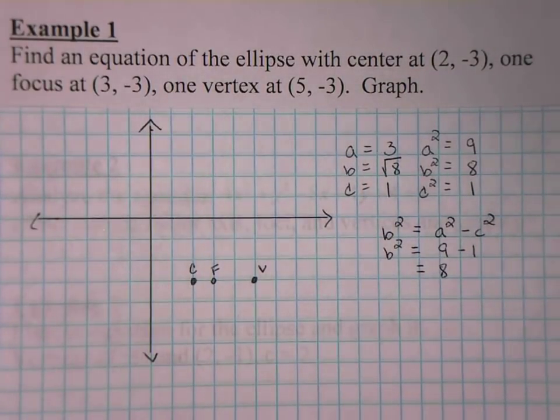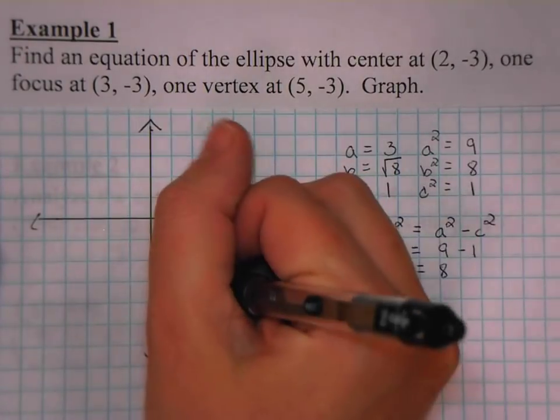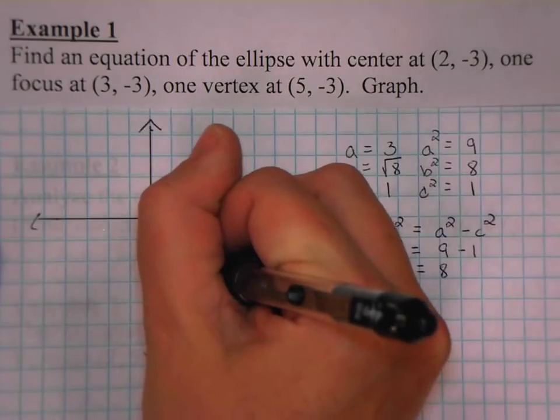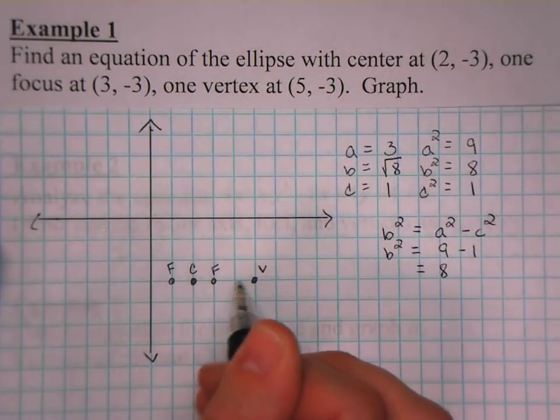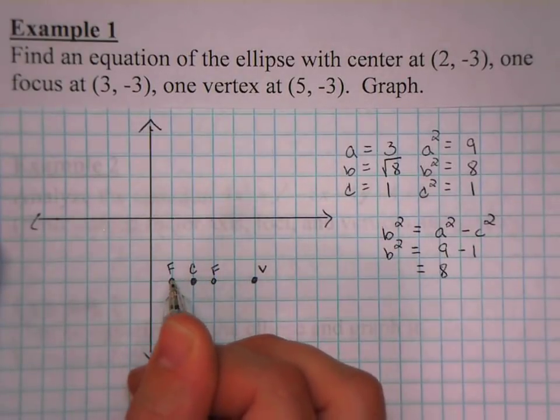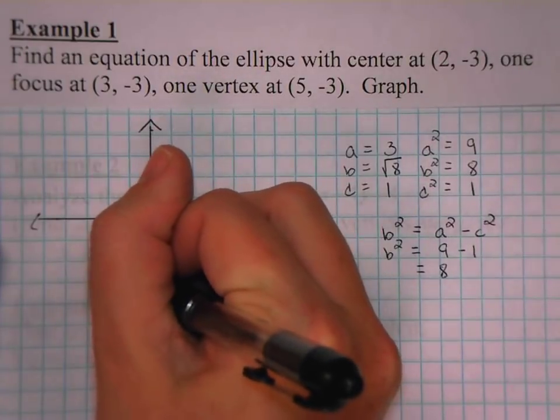Something else I would probably do, maybe even first before finishing my list of A, B, and C, is once I know where one focus and one vertex is, I know the ones that are corresponding on the other side. So I can plot my additional focus and vertex just using what I know about symmetry and ellipses. So 1, 2, 3 to the right for one vertex, 1, 2, 3 to the left for the other.